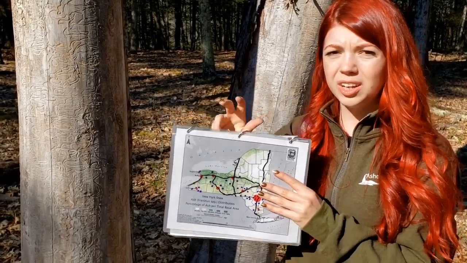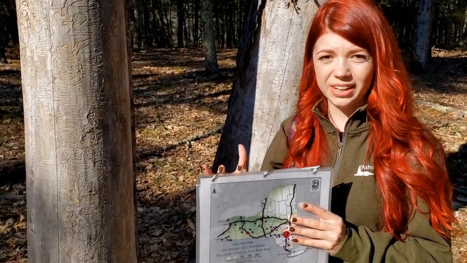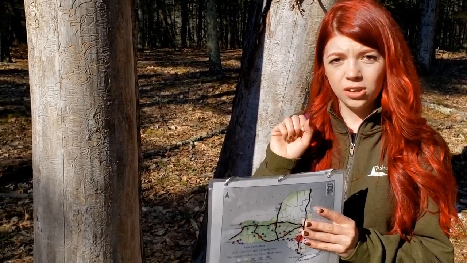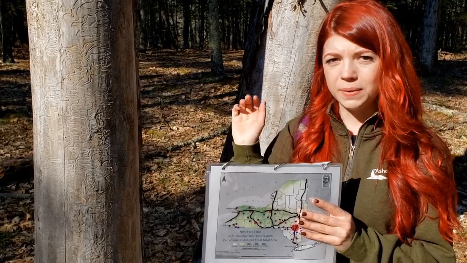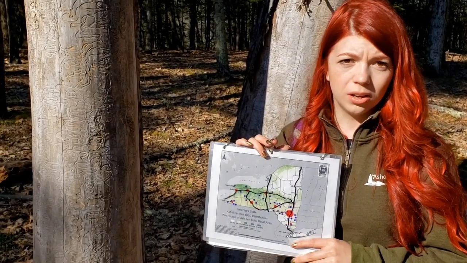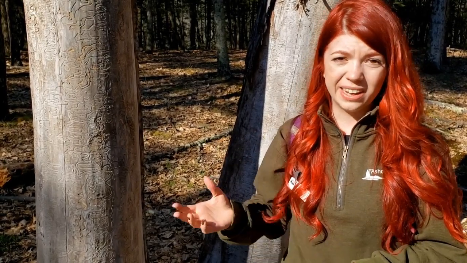So if we were to cut this tree down and it still had larvae inside or adult insects that were overwintering, and we took those to a campsite, they could crawl out at that campsite and then begin to infest the ash trees in that area. So our impact on invasive species is big, and it's not always something that we mean to do.